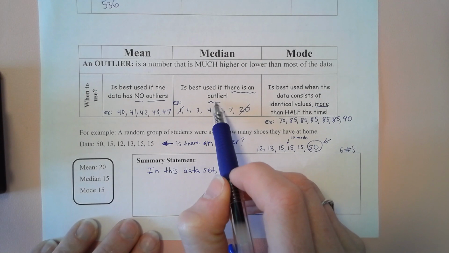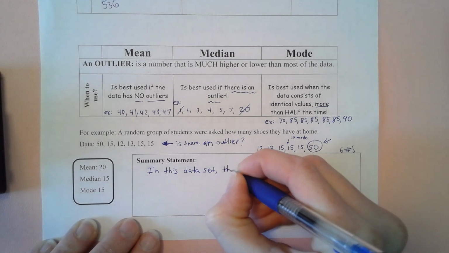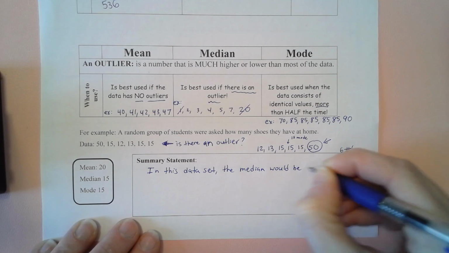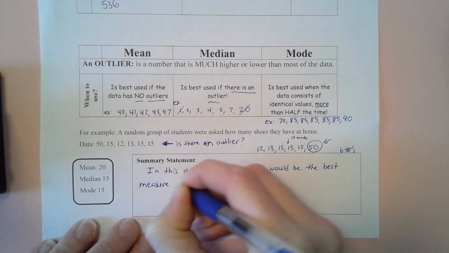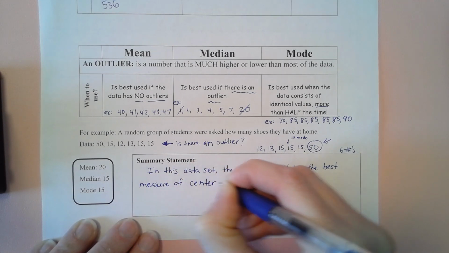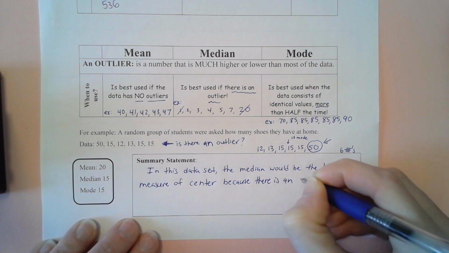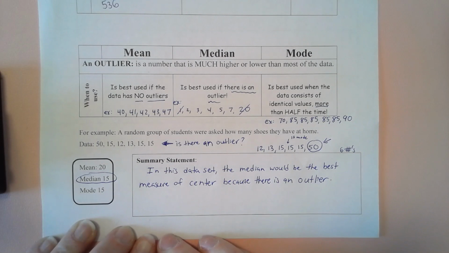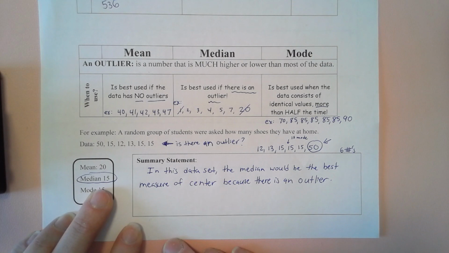So if there's an outlier and there's not a mode, we're going to use median. So in this data set, the median would be the best measure of center because there is an outlier. And then I'm going to do one more. Since we decided to pick median as our best measure of center, I can now make a statement about this situation using the median, 15.